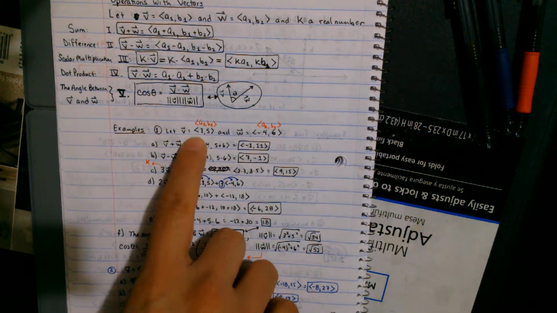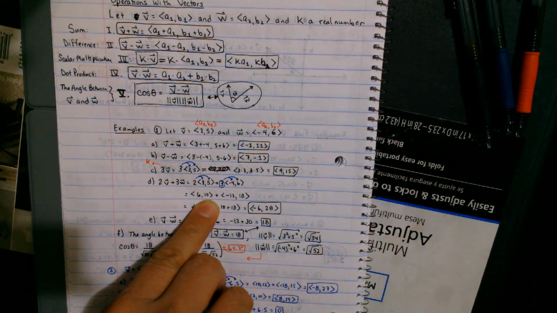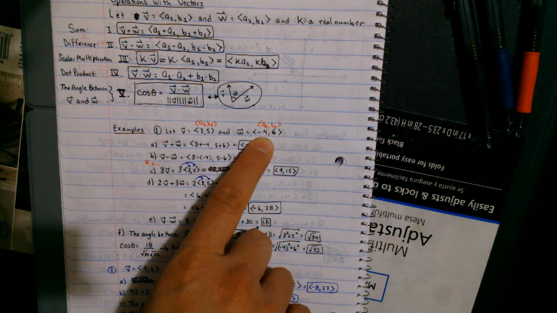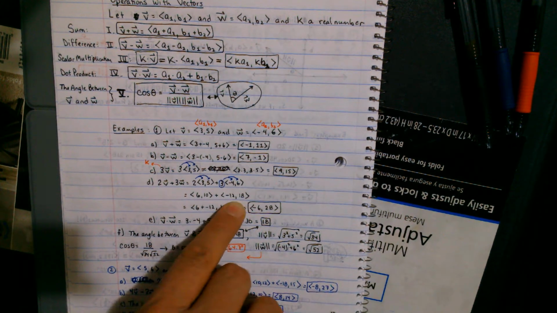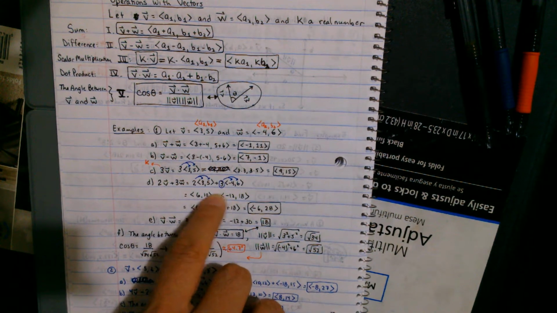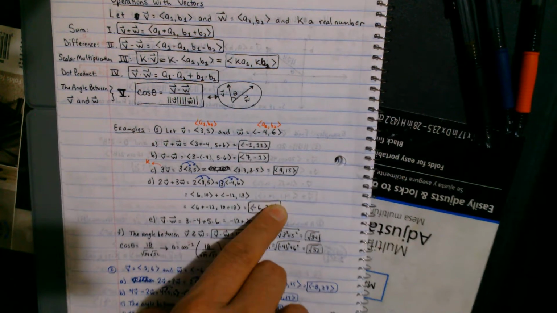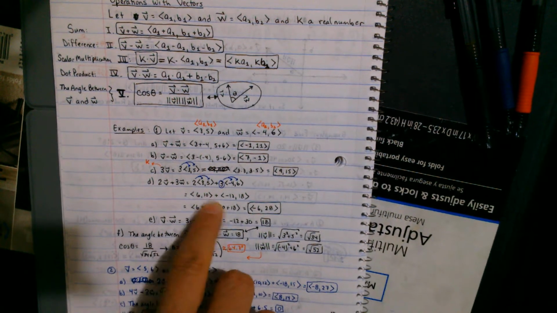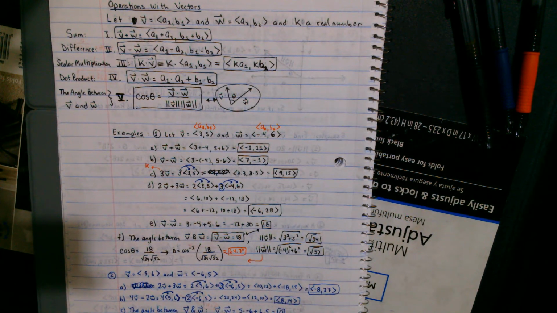And the next one, 2V plus 3W. Multiply 2 to the components in this vector. So 2 times 3, 2 times 5 is 6, comma, 10. And then 3 times the W vector, you get negative 12, comma, 18. So then you add the two vectors. First of all, you distribute each number into each vector, and you add the vectors, first plus first, second plus second. So you get negative 6, comma, 28.